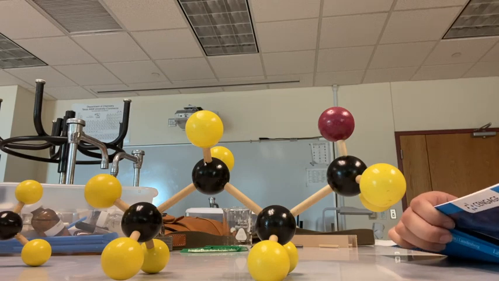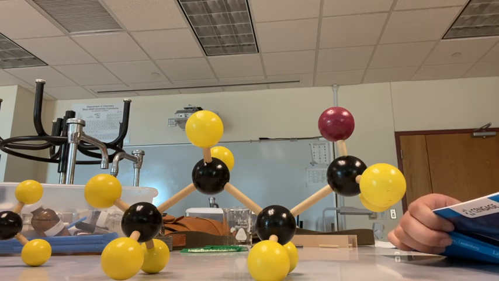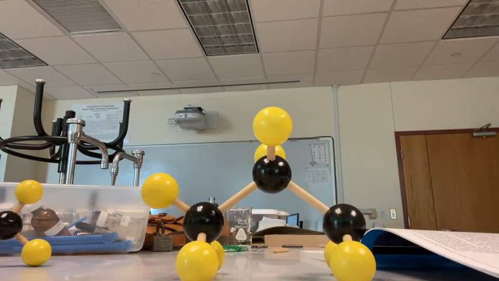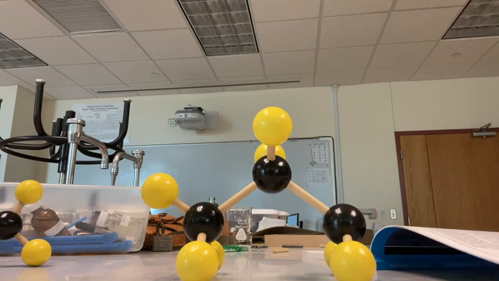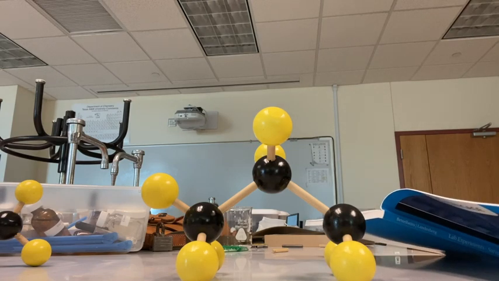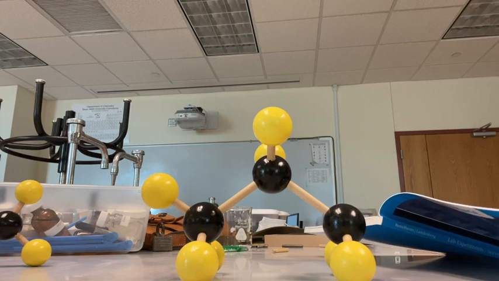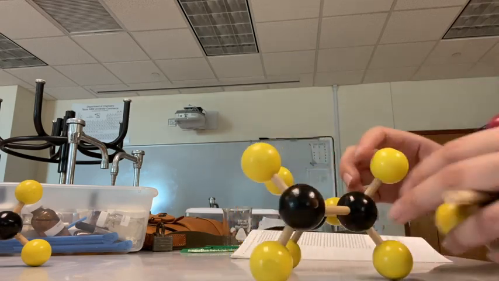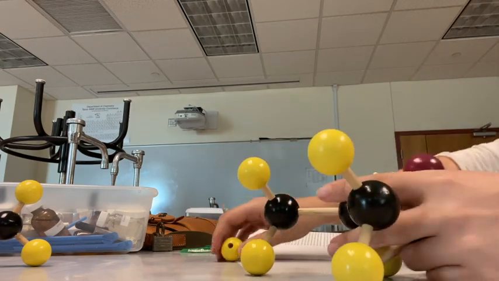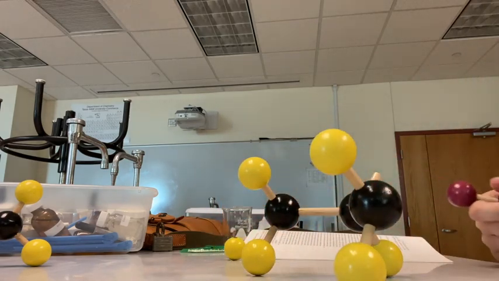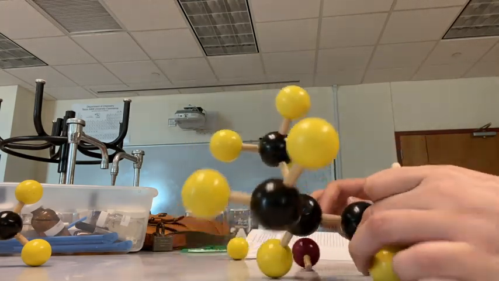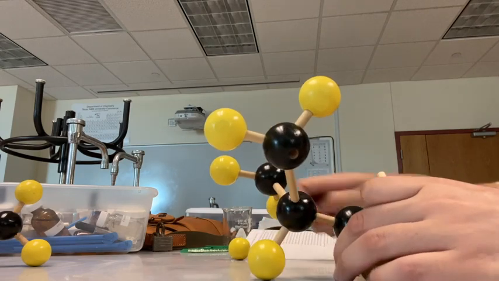Reconstruct the butane. First form a 3-carbon chain. So here's our 3-carbon chain. Then connect the 4th carbon to the center carbon of the 3-carbon chain. Okay. So here we're gonna make this instead. Something like that.